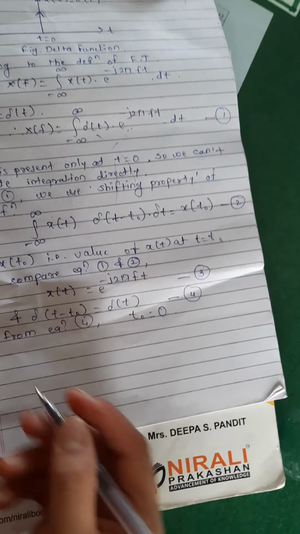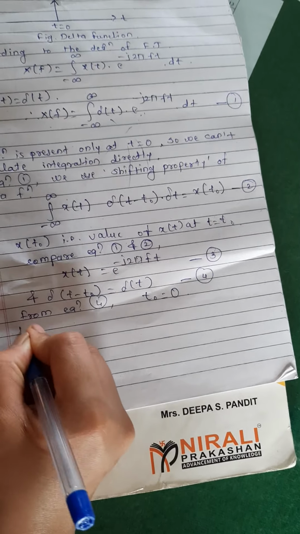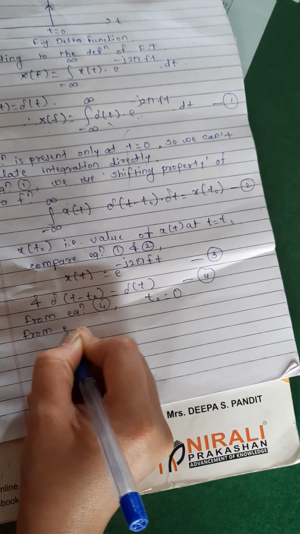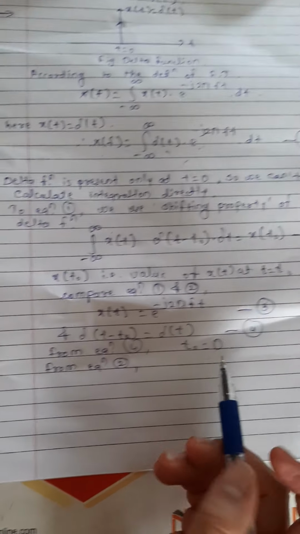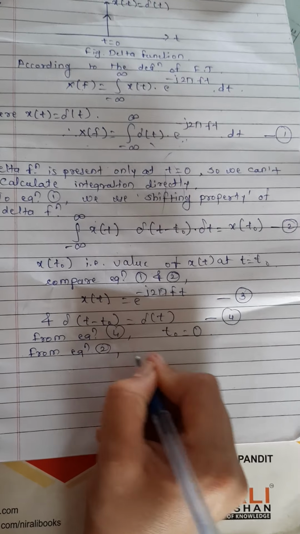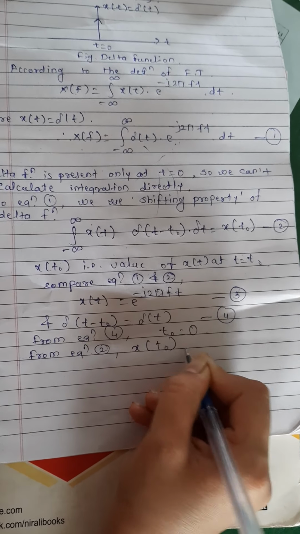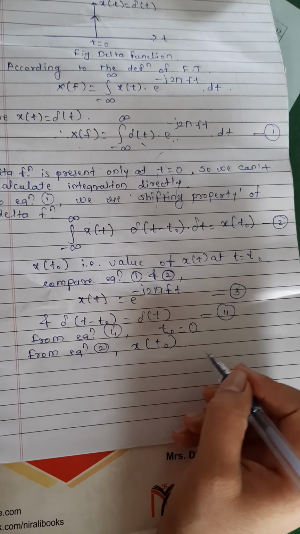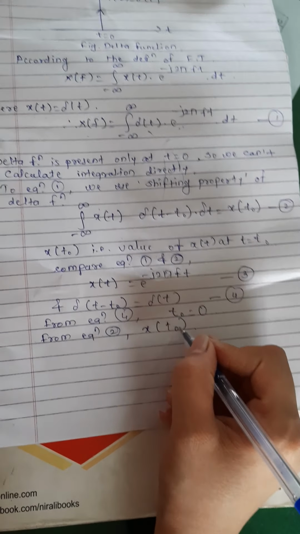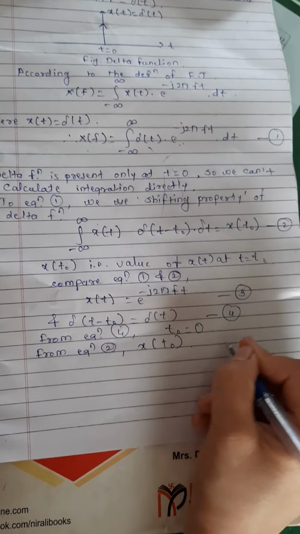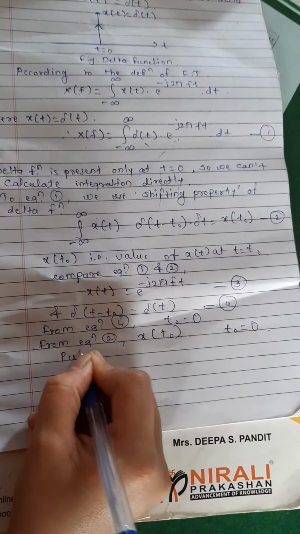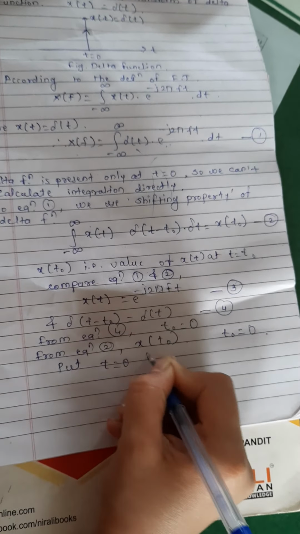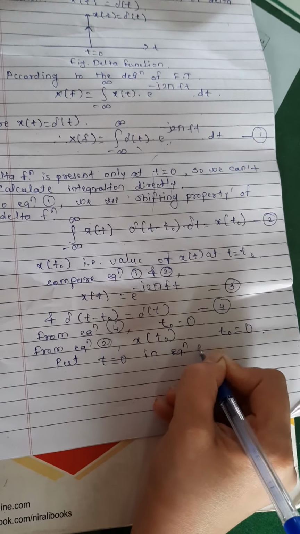Now from equation 2, the answer of the integration is x of t0. So it is the value of x of t at t equal to t0. In this case t0 is 0. So put t equal to 0 in equation 3.